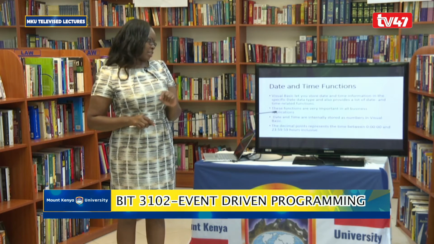So the date and time functions are very important in all business applications. These days you want real-time applications: the users of the software want real-time, up to the second information of what they are doing. You want data to be captured, you want display, you want the interface to appear.